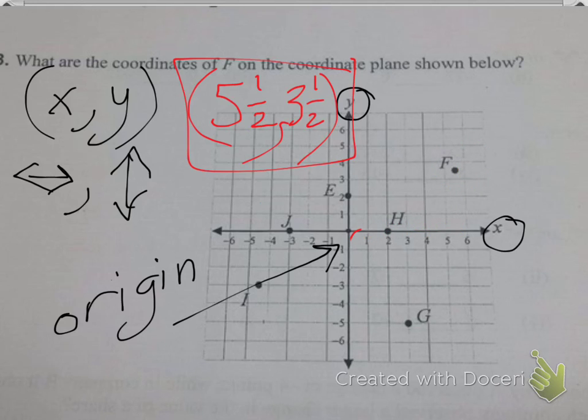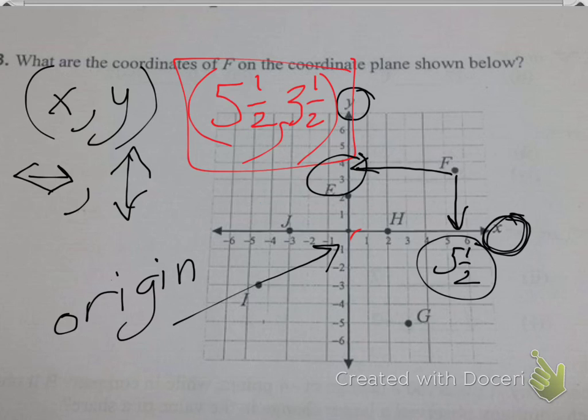Another way we can look at this is to simply go through and draw directly over to each line. So on the X line here, this is between 5 and 6, so this is at 5.5 on the X line. On the Y line, it's between 3 and 4, halfway between, so that's 3.5.